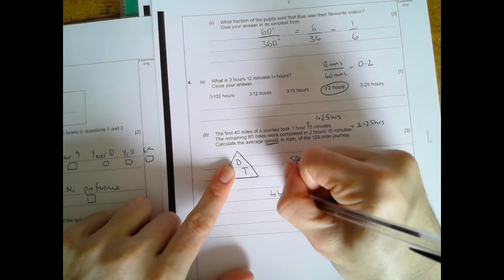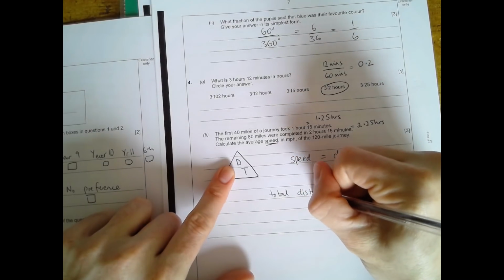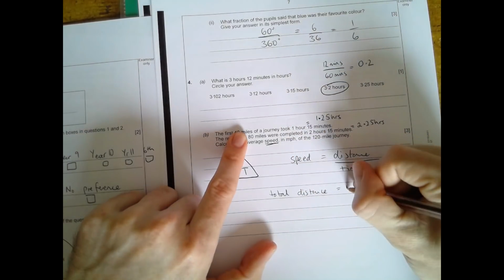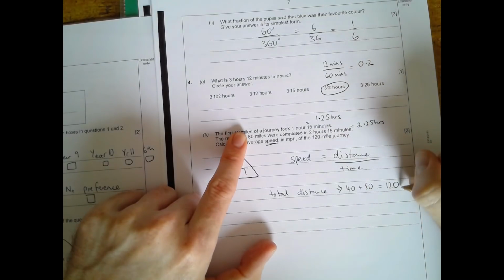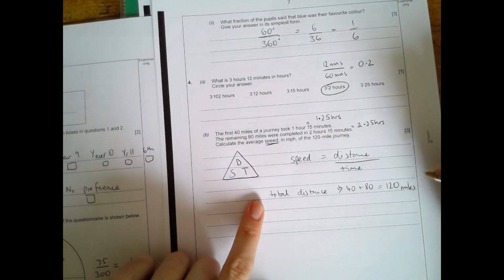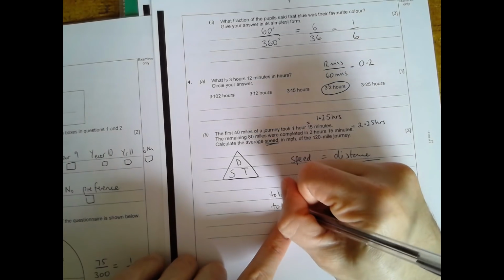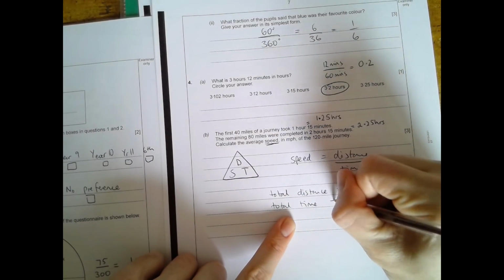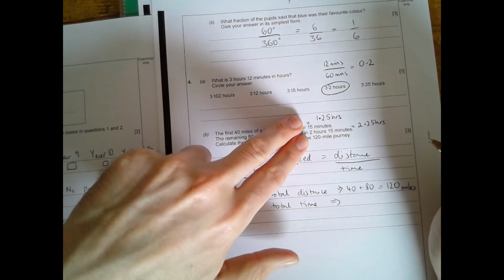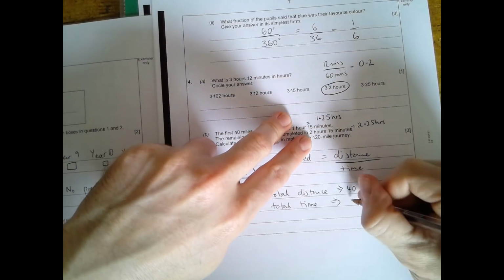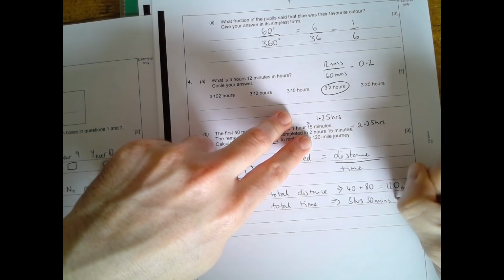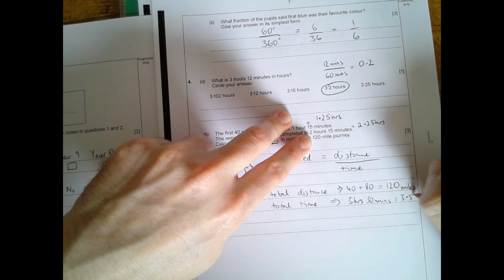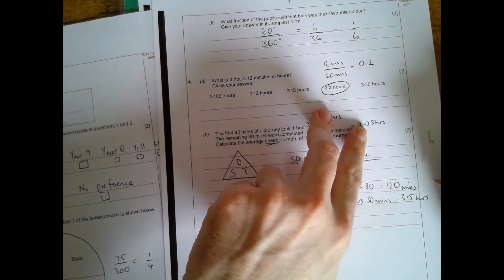The total distance is 40 plus 80, which is equal to 120 miles. And the total time, we could do these 2 things separately, I wouldn't bother though, would be 3 hours 30 mins, which is equal to 3.5 hours, which I could have got from adding those 2 things together as well.